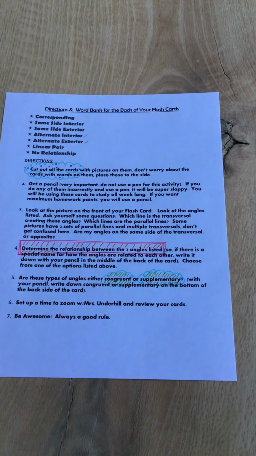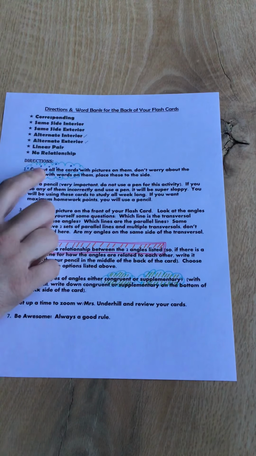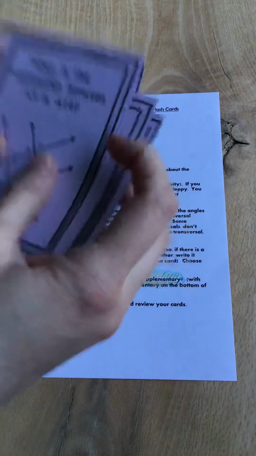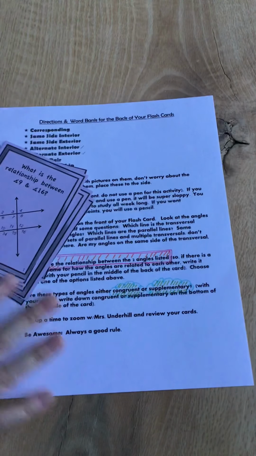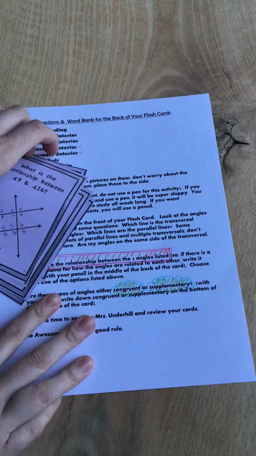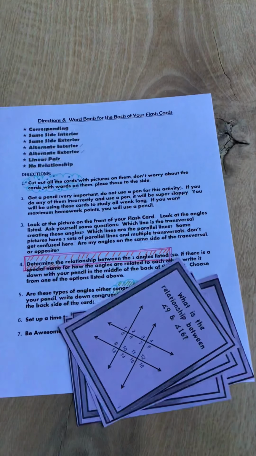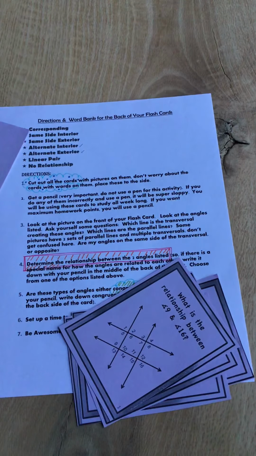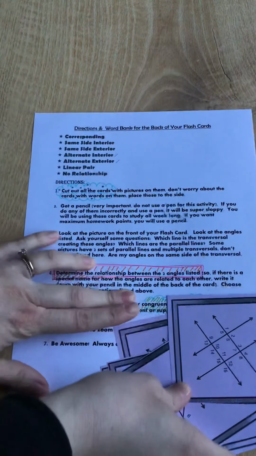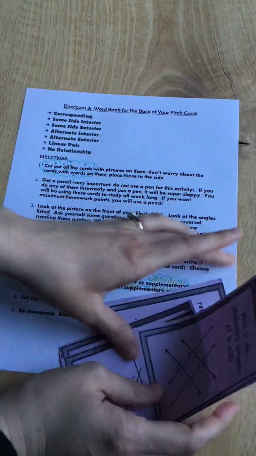So what you're going to need to do first, number one, cut out all the cards. So, boom, I've got practice ones. You will be cutting all of them out. What you're going to do also is take these off the back and put them to the side. You don't need them. Do not throw them away. Put them to the side. Okay, the gray ones. So we're just focusing on the purple ones.